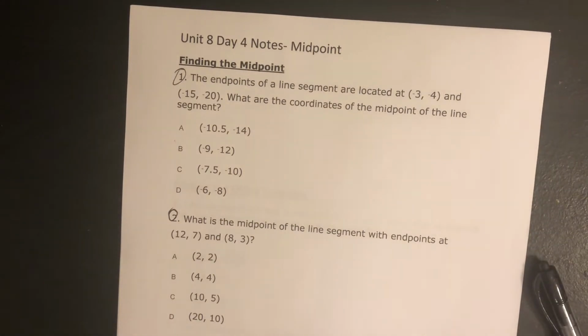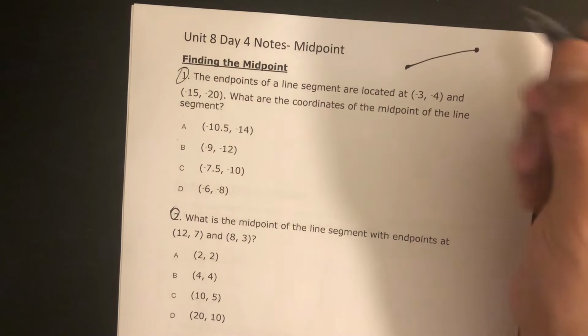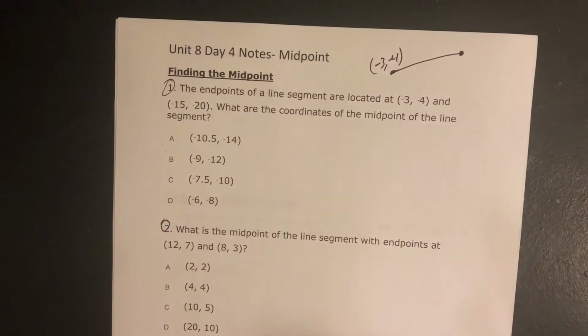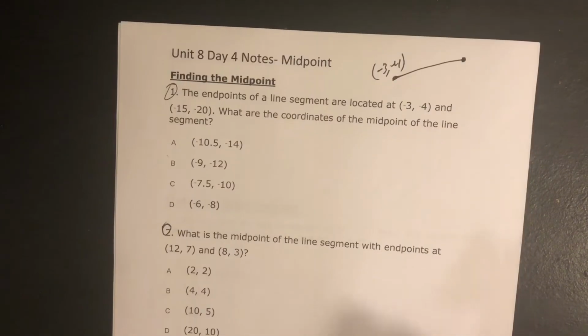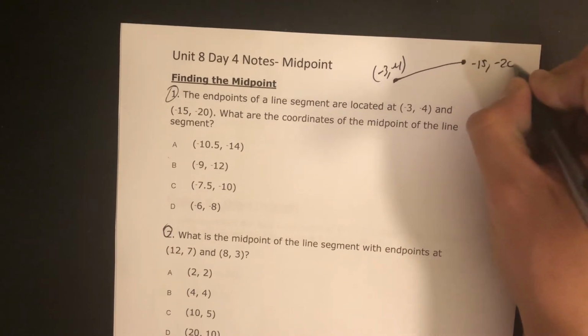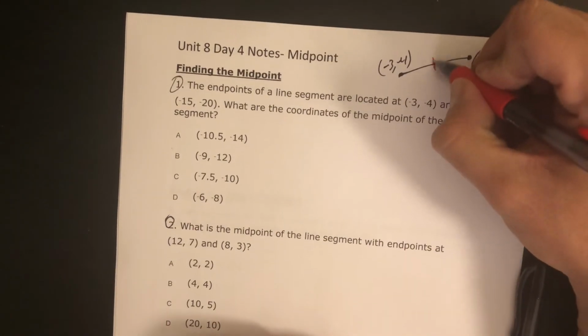It says the endpoints of a line segment are located at negative 3, negative 4, and negative 15 and negative 20. What are the coordinates of the midpoint of the line segment? So let's draw a picture, okay? So here's my line segment. My first point is negative 3, negative 4. You don't always have to draw a picture, but I'm only going to do it for problem number 1 so you can see what we're doing. And then the other endpoint is negative 15, negative 20. Okay? They want me to find the midpoint. So obviously the midpoint is going to be right here.